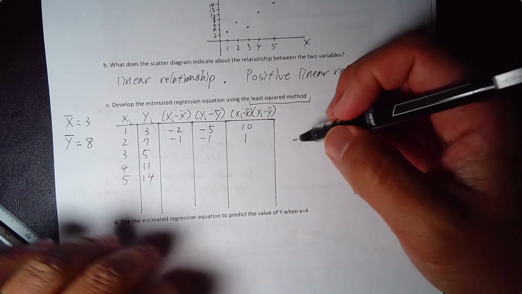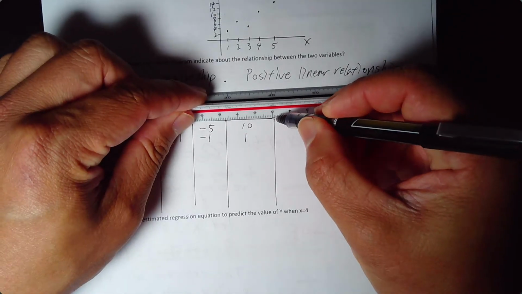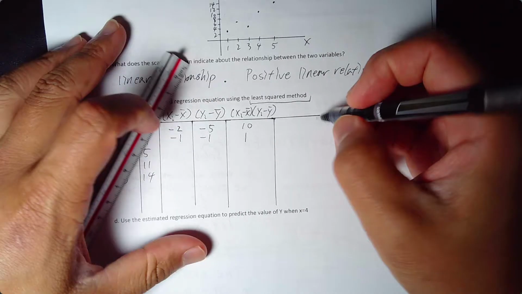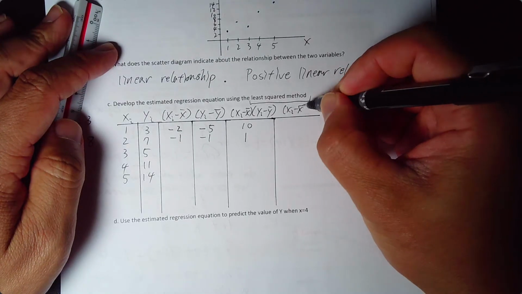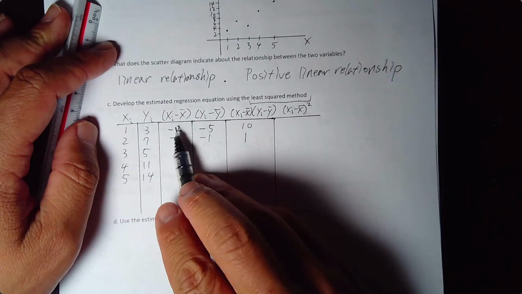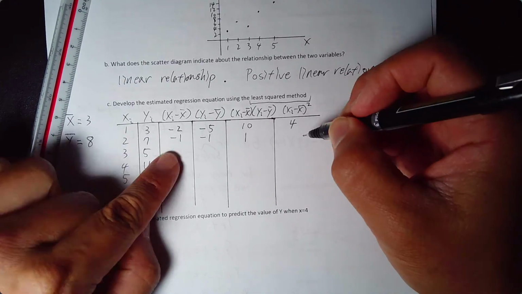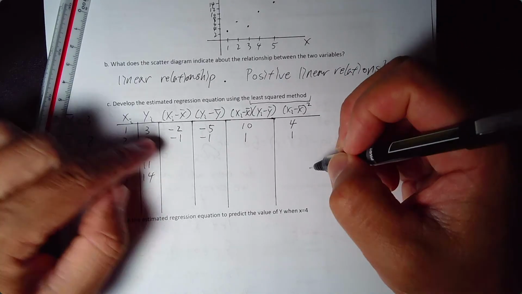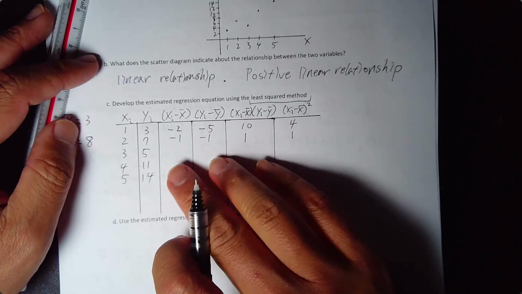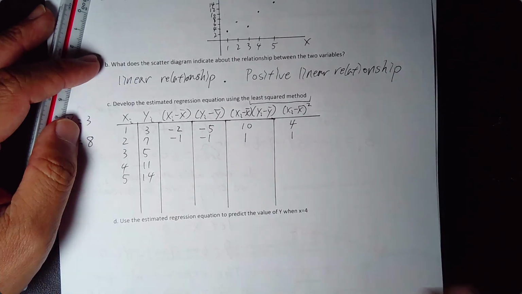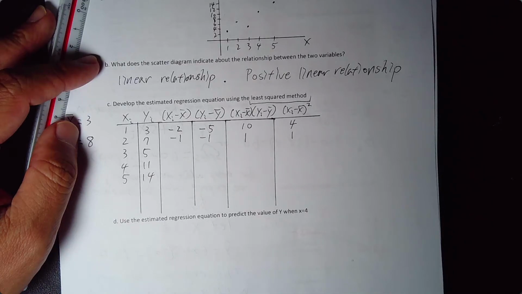Now the next column that you want after this is xi minus x bar all squared. So that's going to take this column here and square that. Negative 2 squared gives you 4. Negative 1 squared gives you 1. I'm going to go ahead and pause the video if you want to try to finish the rest of these columns on your own and check your answer here.